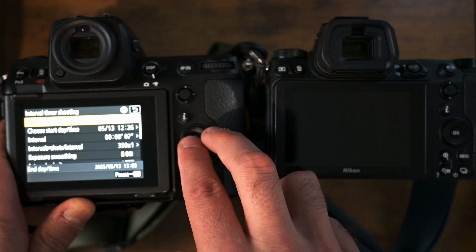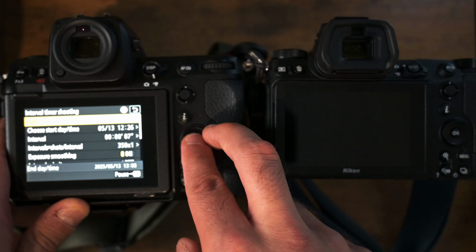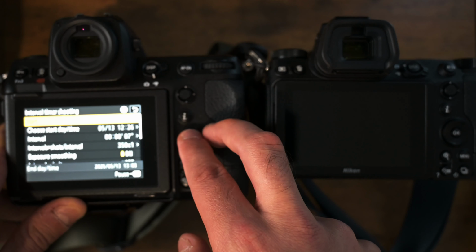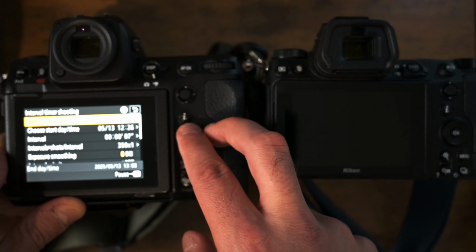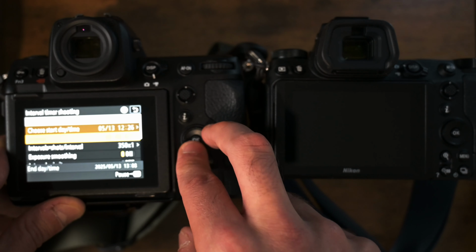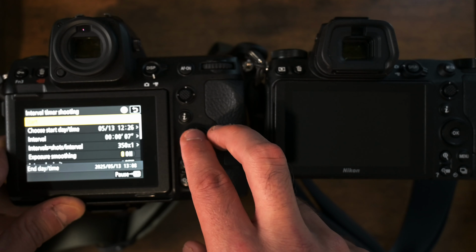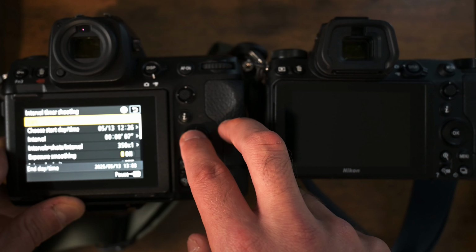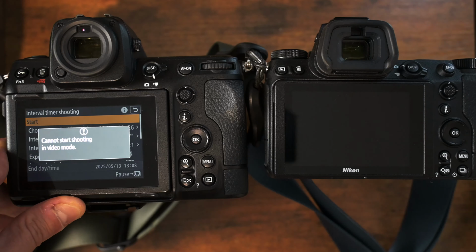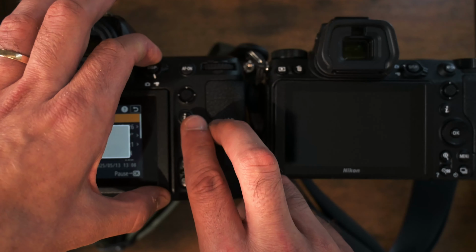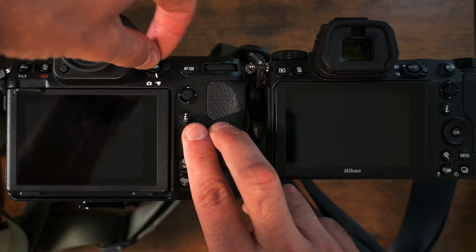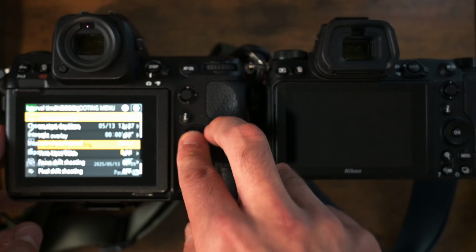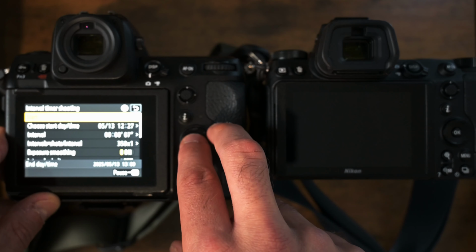And look, tell me if I'm missing something, but if you guys know about this, please let me know. If you have had a problem with this, I'd love to know more people's experiences with this because it seems like such a huge issue. All right, so basically what happens here is I'll start it, right? Oh, can it start in video mode? Maybe that's the problem. There we go. Let's switch it to photo mode. Let's go to photo mode, menu again, interval timer shooting, and we'll start.